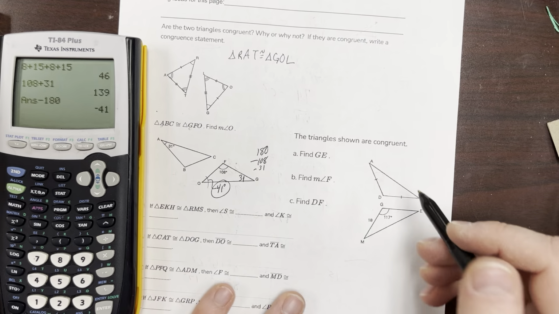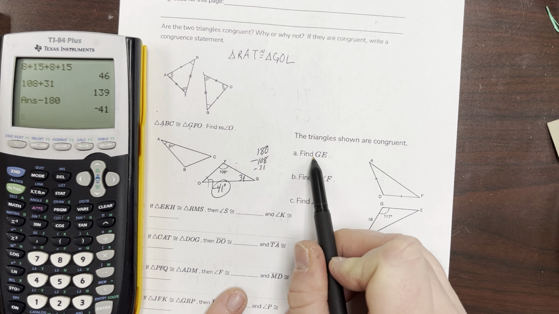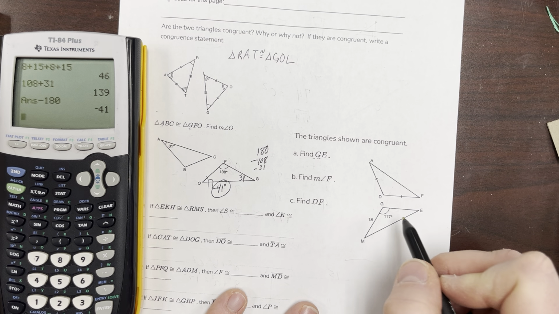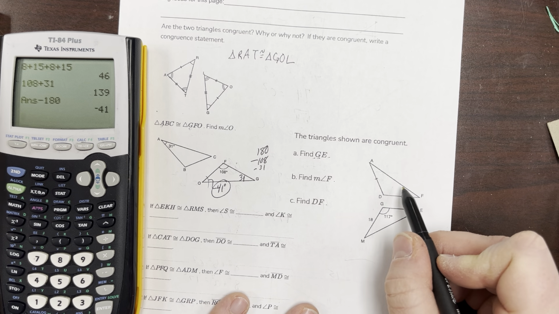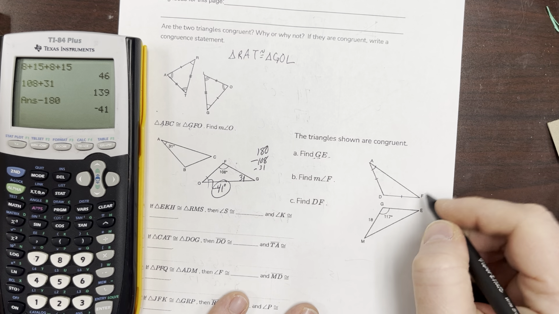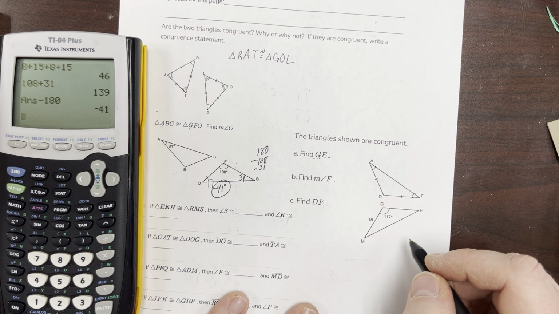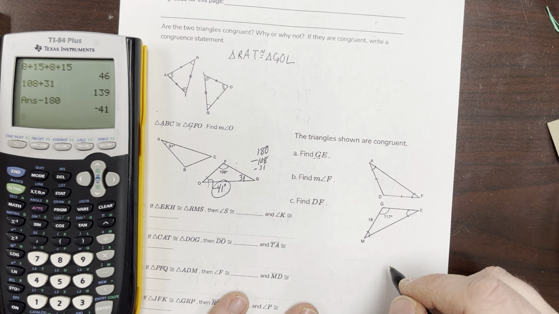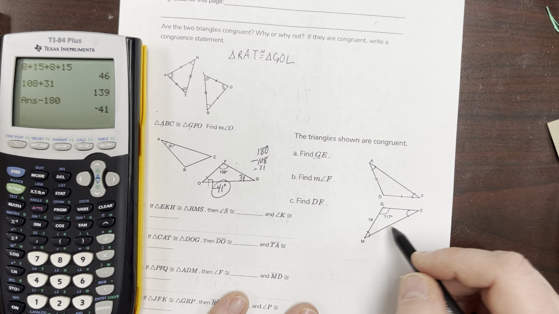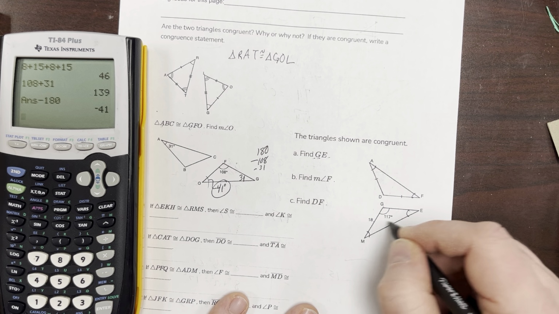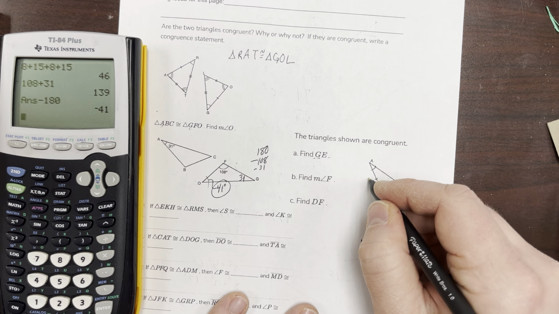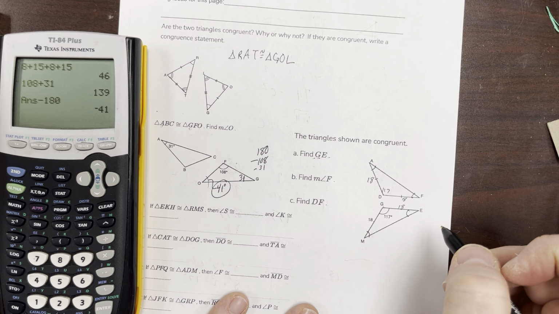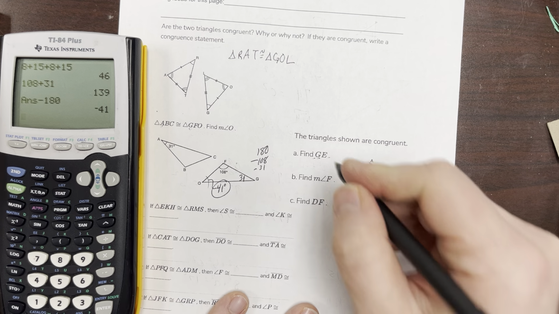All right. The triangles shown are congruent. Find GE. Okay. Oh, wait. We've got these two congruent things, so we know this and this are the same. Oh, that's over here. This and this are the same. So if I want GE, oh wait, that means that this and this have to be the same. So that's 18. So here's 18. And this is 117. All right, so GE, let's see, that's 18.